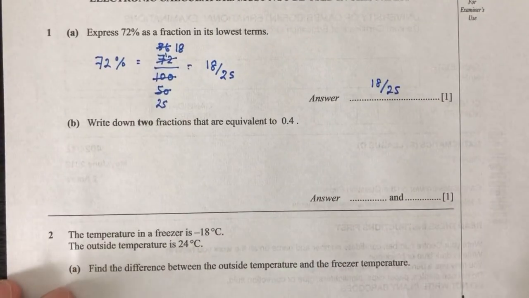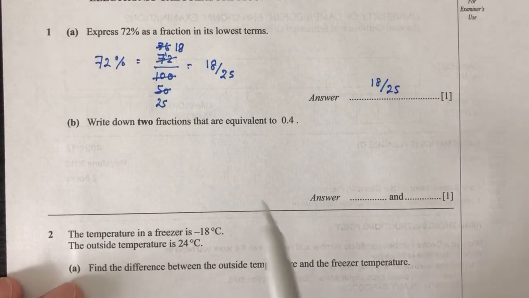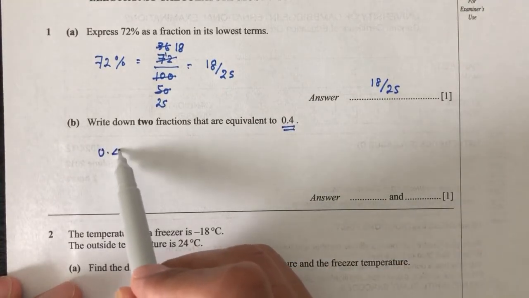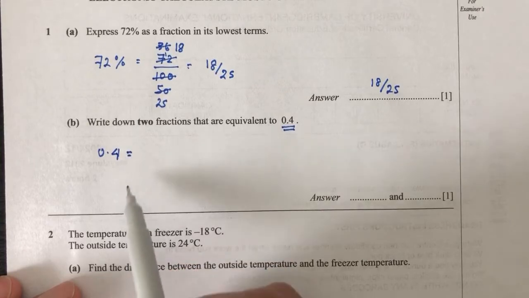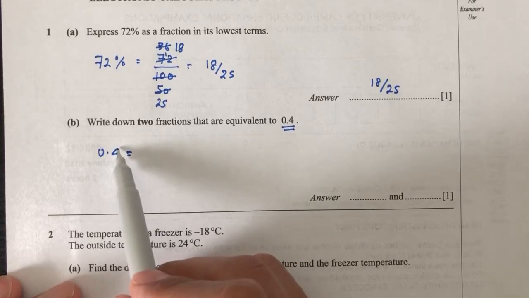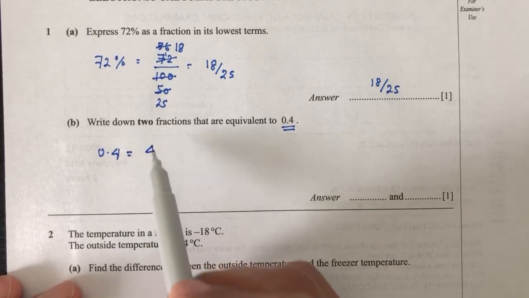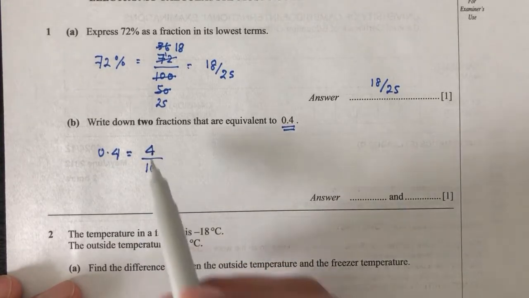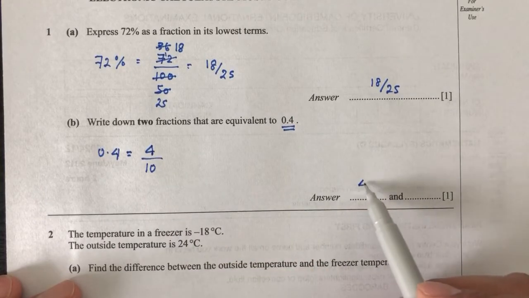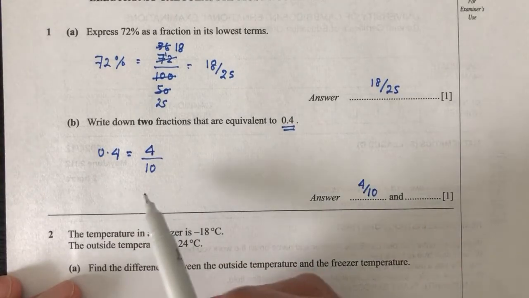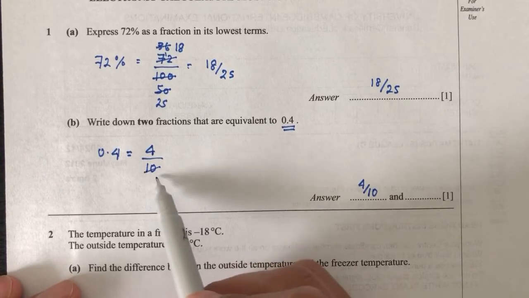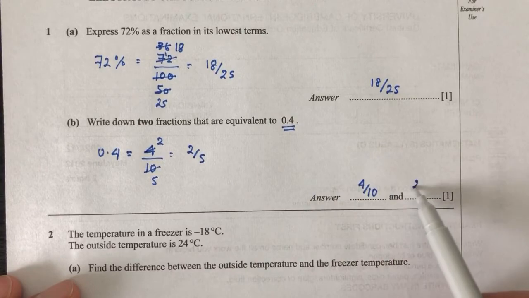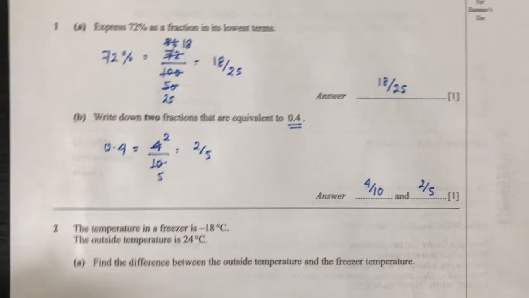Moving on to part B, write down two fractions that are equivalent to 0.4. So it's pretty easy. We have the number 4, so we write 4 here, and it has one decimal place, so that will be 10. One of the answers will be 4 over 10. Now we can simplify this. Divide by 2, we have 5. Divide by 2, we have 2. So 2 over 5 will be the other fraction.